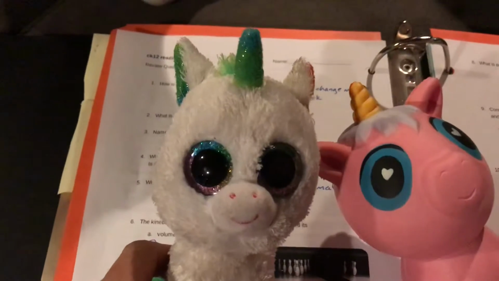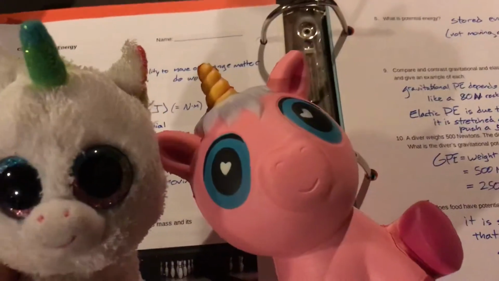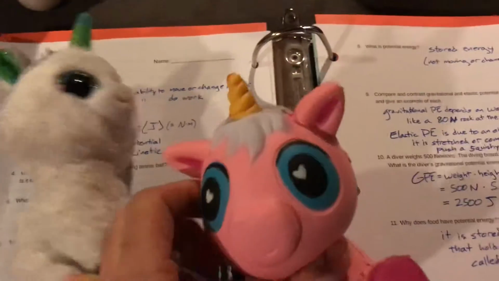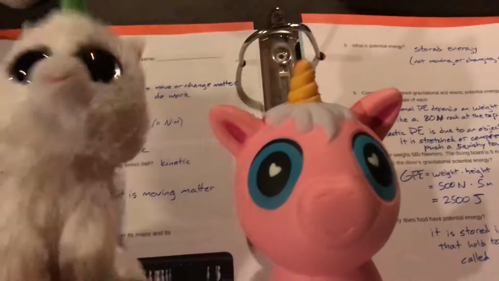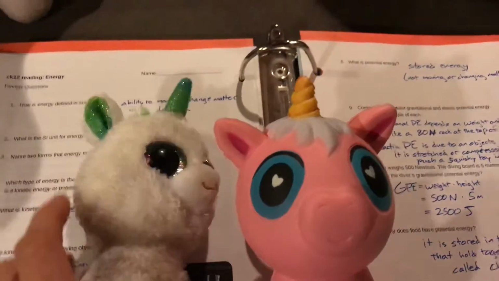I am Kinetica, the physics unicorn, and I brought my friend over here, Squishy, the squishy unicorn, who frankly looks a little bit like a pig, but I had to bring him along, so I'll explain why later. Anyway, let's correct your reading questions.